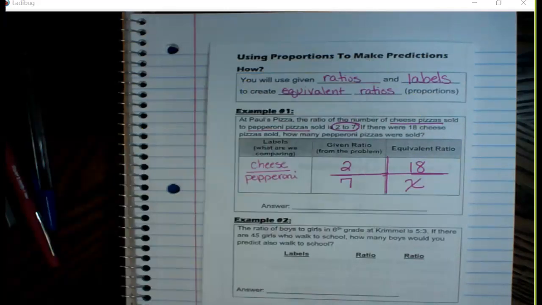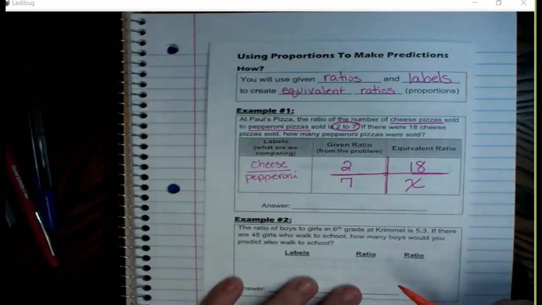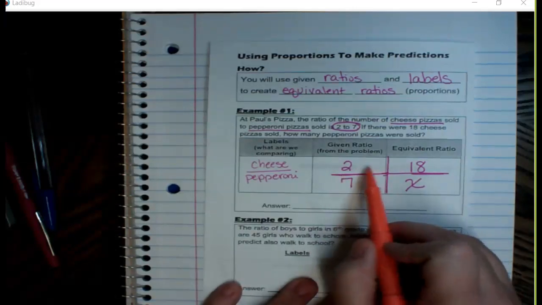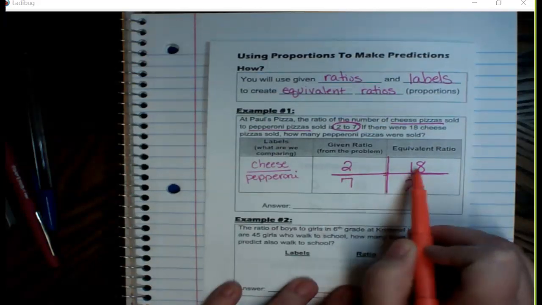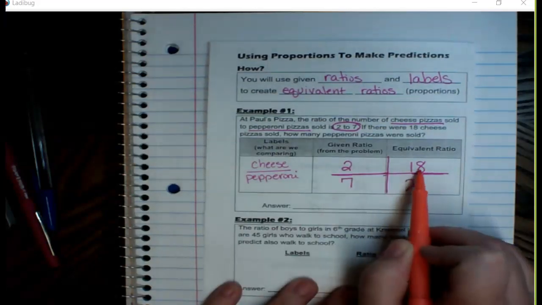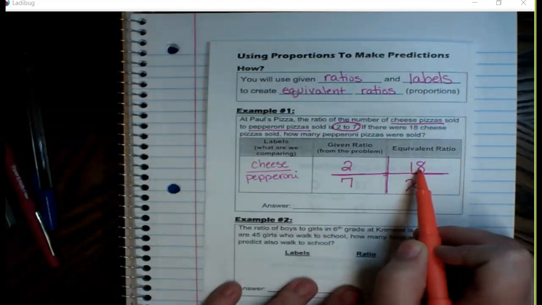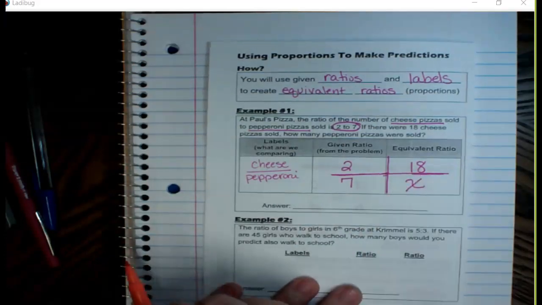How could we use that to solve? Well, we go back to that first paragraph at the bottom of the first page. I first need to look across the ratios. So I look across, going from one ratio to the other. Is there a relationship between 2 and 18? Is there a mathematical relationship? 2 times something gives me 18 really easy.